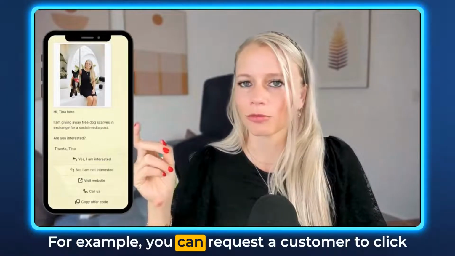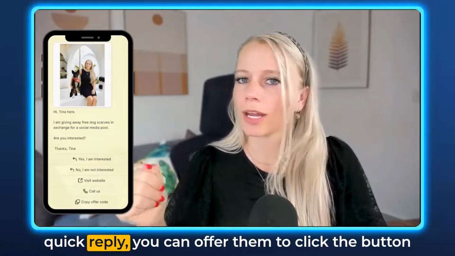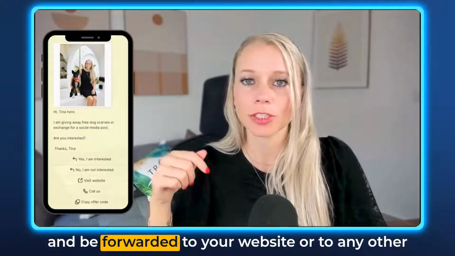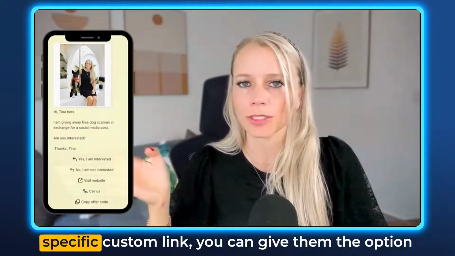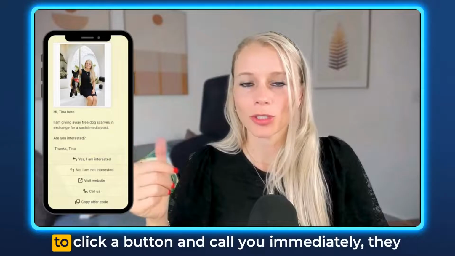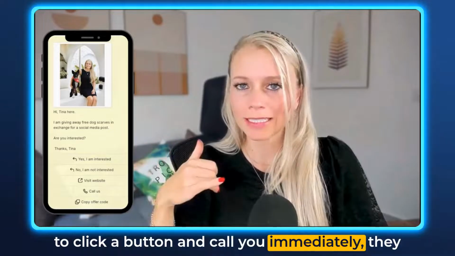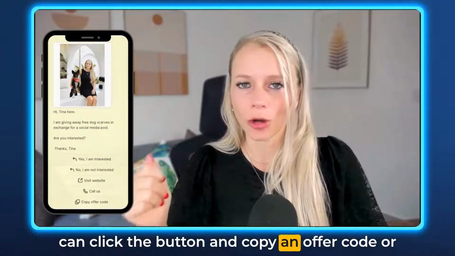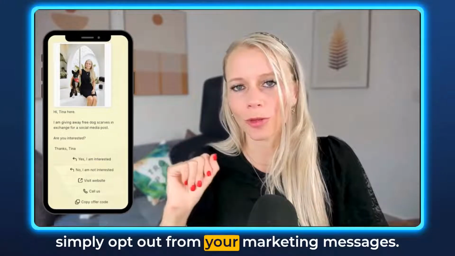For example, you can request a customer to click quick reply. You can offer them to click the button and be forwarded to your website or to any other specific custom link. You can give them the option to click a button and call you immediately. They can click the button and copy an offer code or simply opt out from your marketing messages.